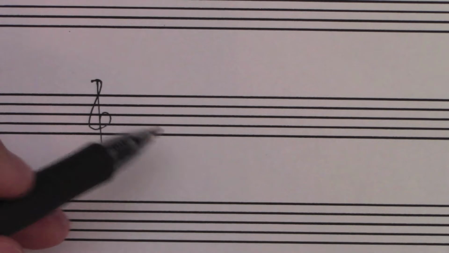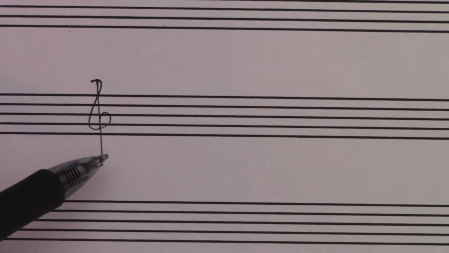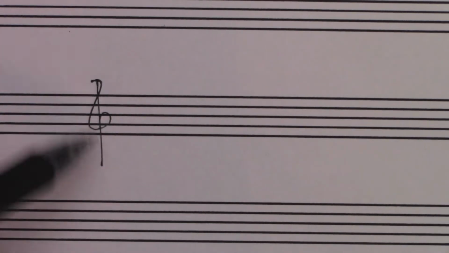Hey there. What key is this? Well, what major key is this? Yeah, C major. No sharps, no flats.